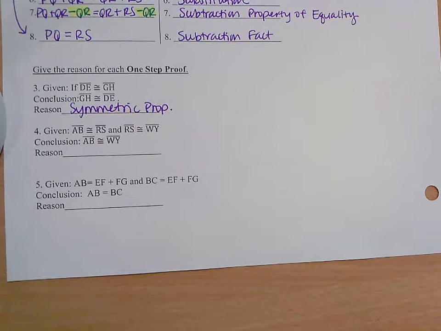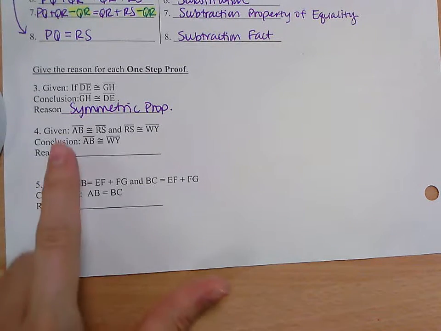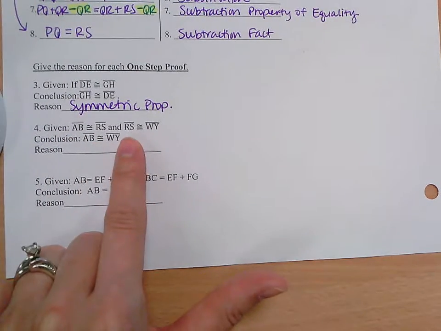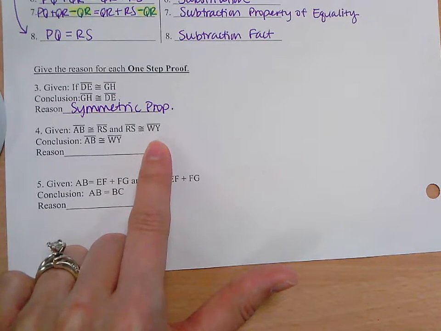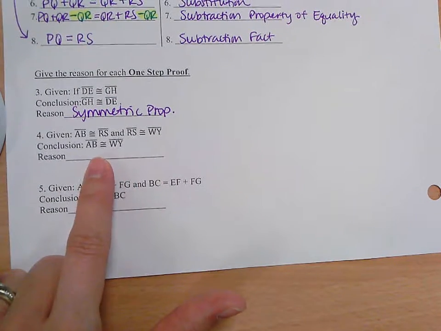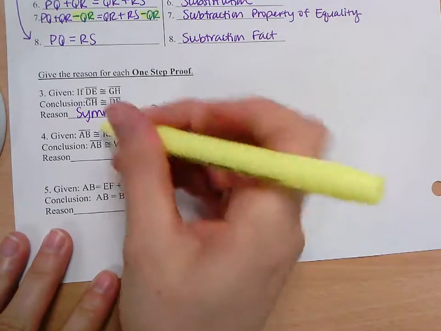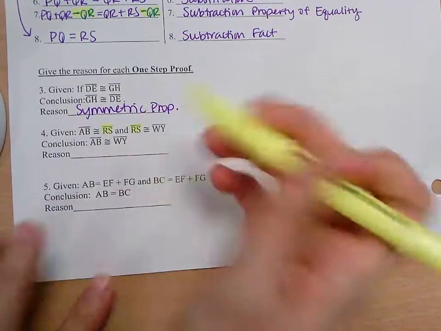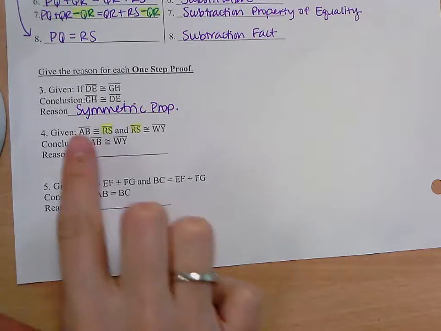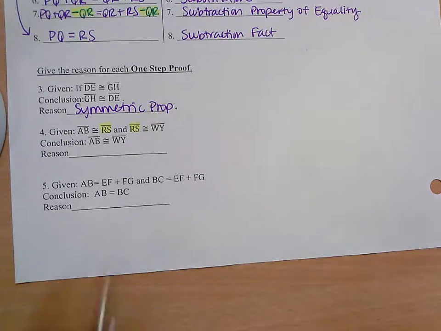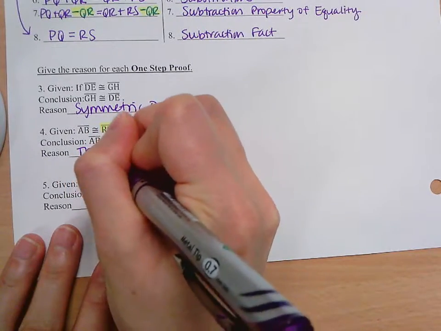What about in 4? If you're given segment AB is congruent to segment RS and segment RS is congruent to segment WY, therefore segment AB is congruent to segment WY. Transitive. So notice AB and WY are both congruent to the same thing, therefore they're congruent to each other. That's transitive.